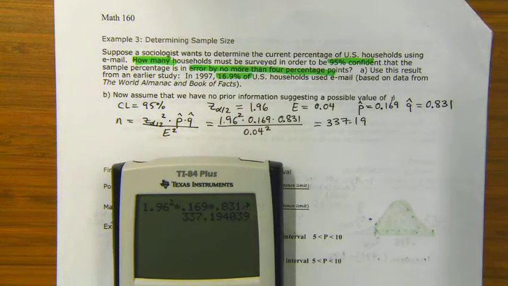Our rounding rule for our sample size, this is the only time where we always round up. The reason why we want to round up is because we've predetermined that we have a certain confidence level and that we have a certain margin of error. So we want to make sure that we absolutely meet that criteria, and that's why we always go up.